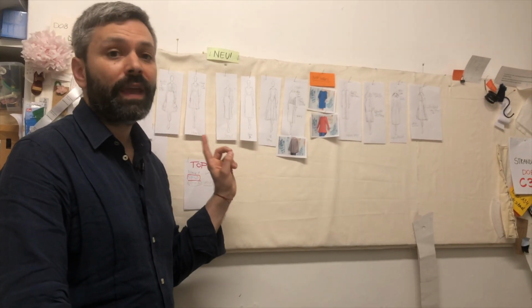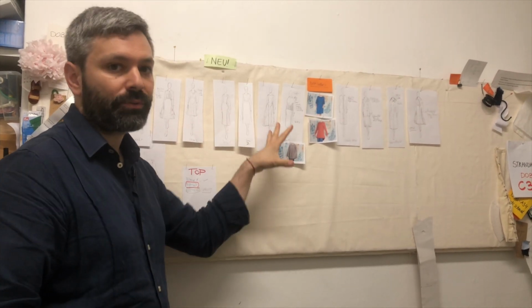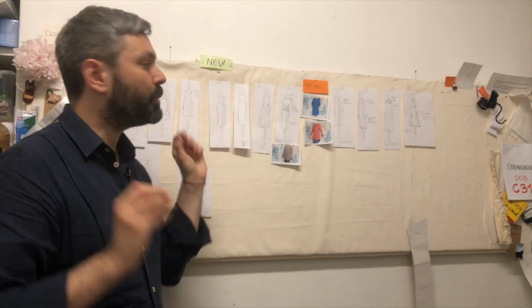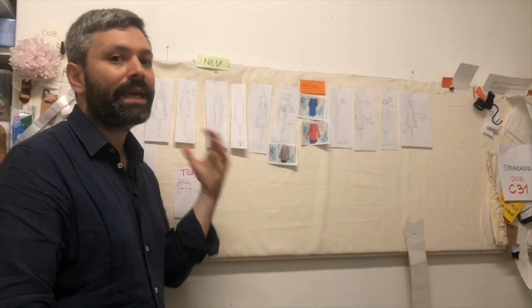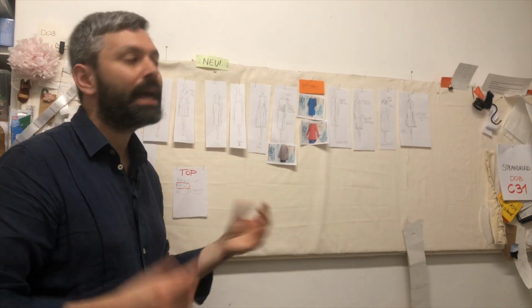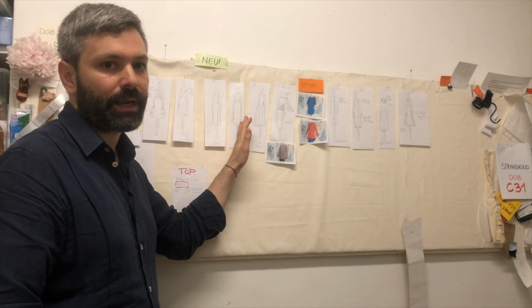So normally you think the next step would be to add all the fabrics to the outfits. I like to work in a black and white mode, because when I know that the pattern is working, then I put the actual fabric and then I know, okay, we need this fabric.